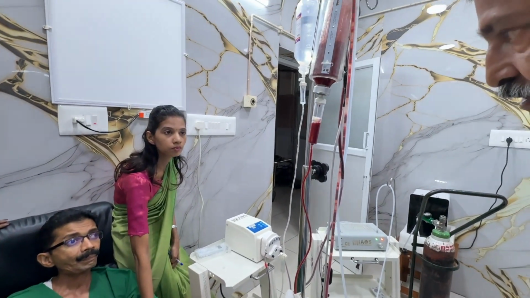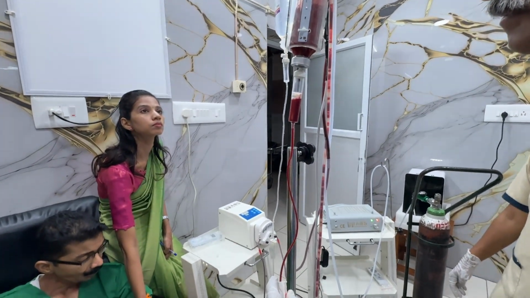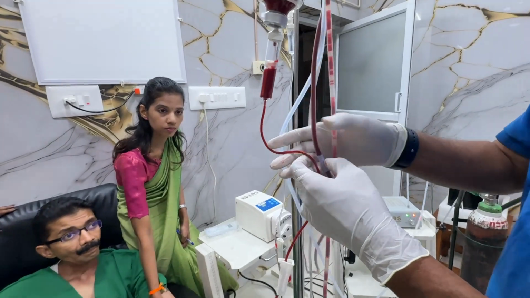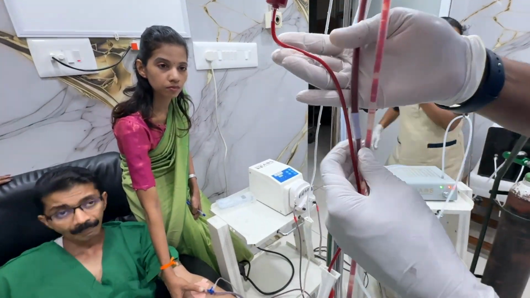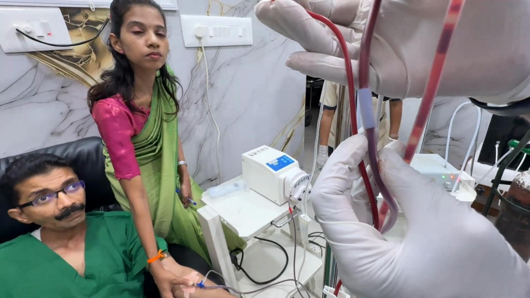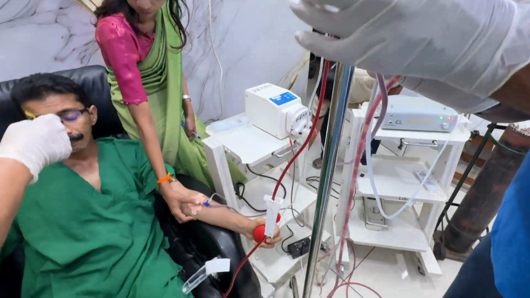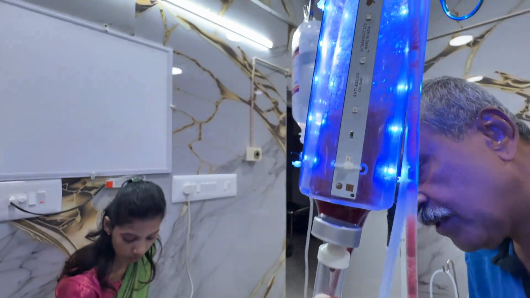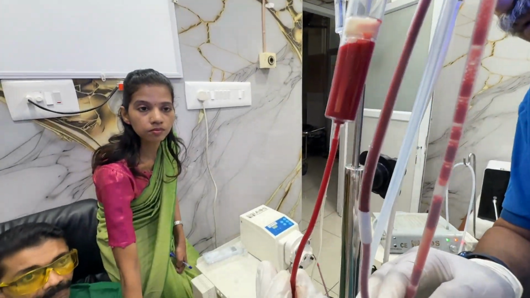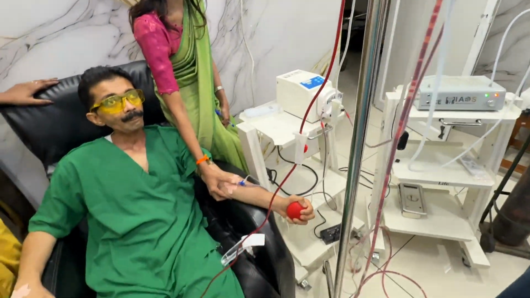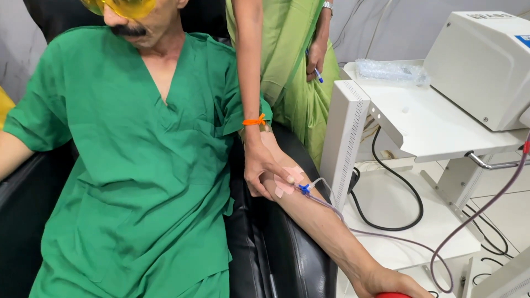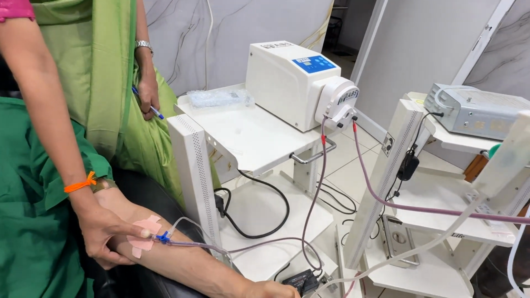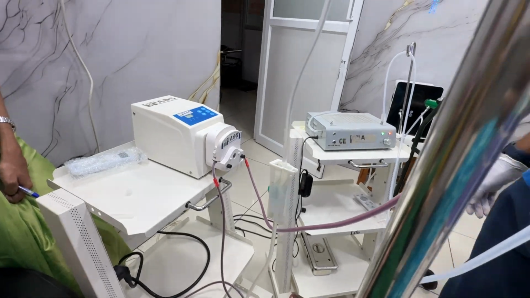One has to ensure that the inflow and outflow are balanced, and we always keep the levels of the bottle at half. You can see the inflow of venous blood is dark in color, the outflow is almost arterial blood. You can see the difference in colors, and the foam or froth or waste is emerging from the third tubing which is going into the bottle. The whole procedure is seamless and in real time.